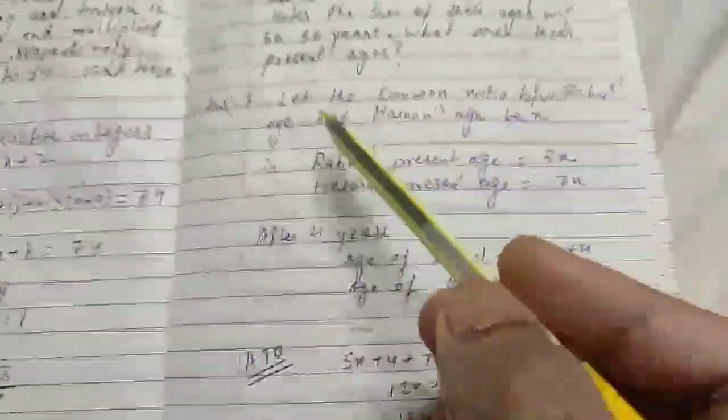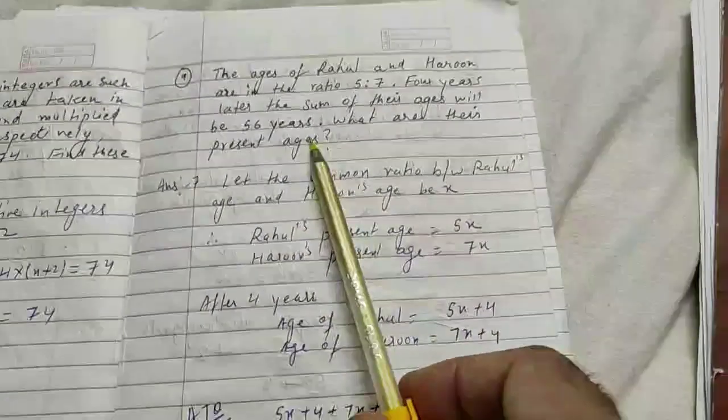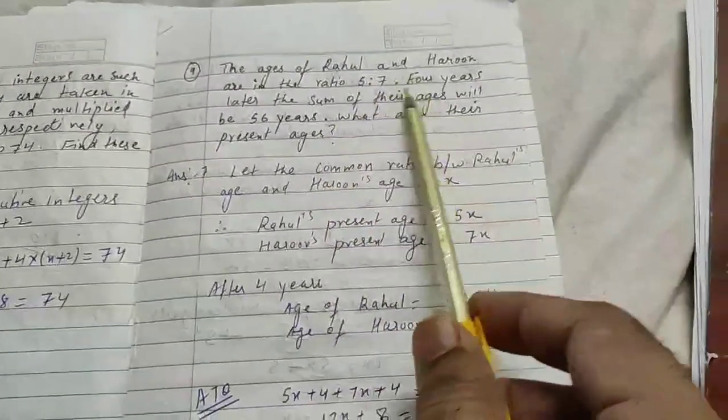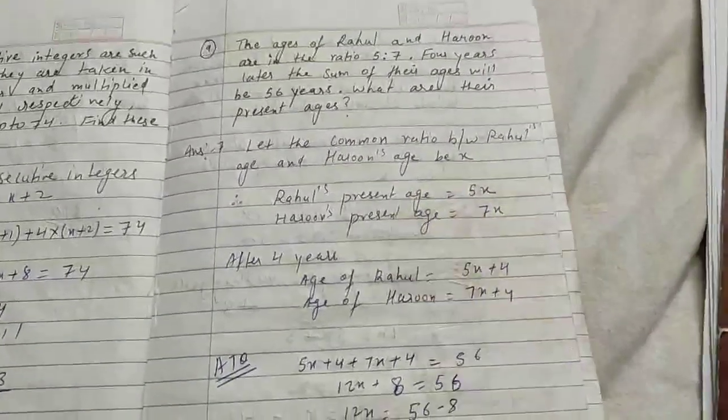So how will we proceed with this question? In the question it is given that the ratio of their ages is 5:7. So first of all we'll take the common ratio as x. So the common ratio is x.